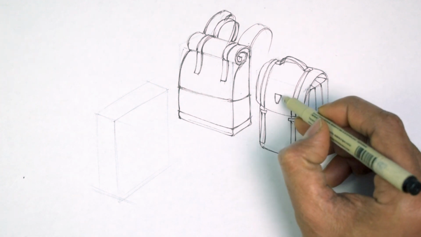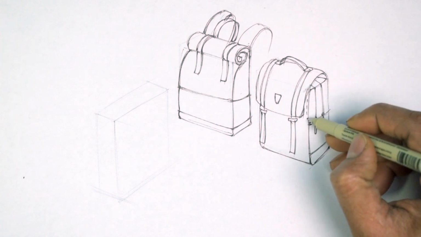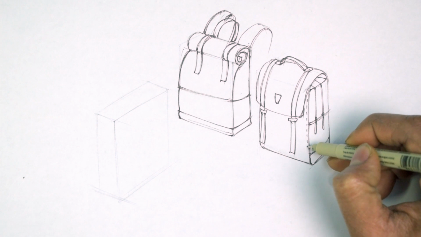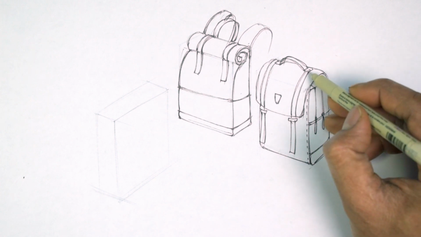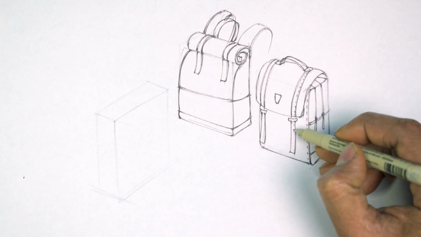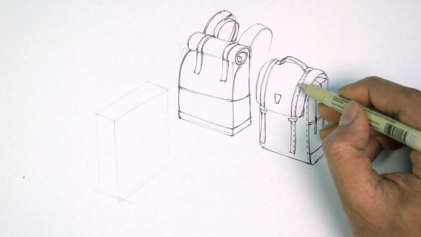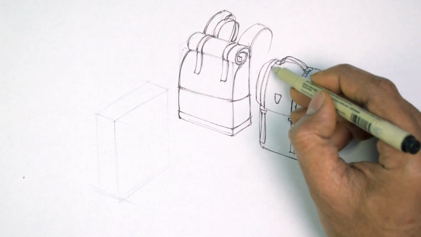If you are unable to find the center, by joining these four corners you will get the exact center. And if you want to add some stitch lines, you can do that as well. Stitch lines look very interesting on top of leather bags, or on thick fabric bags like canvas.